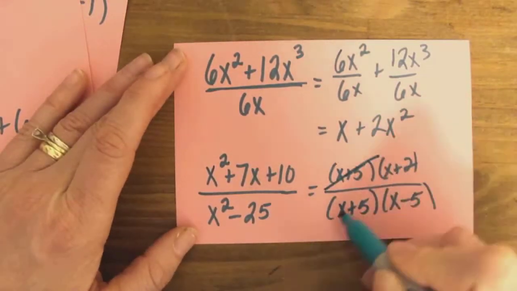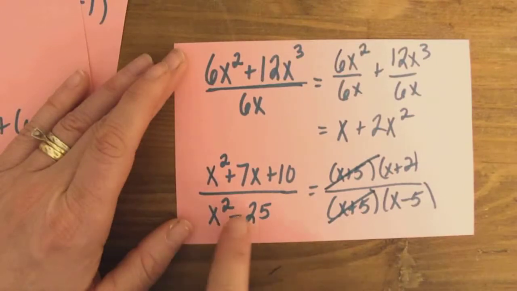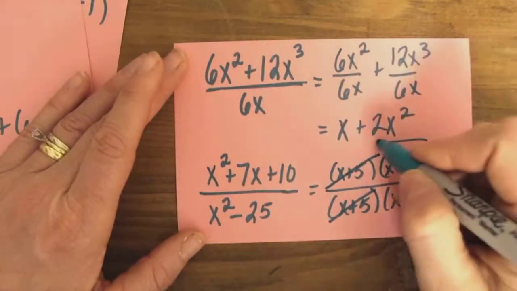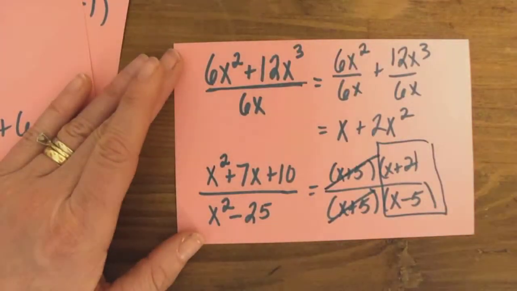Now they have a common factor that I could cross out. Never cross out terms. Terms are things separated by plus or minus. Only things that are multiplied, making this my simplified or final answer.